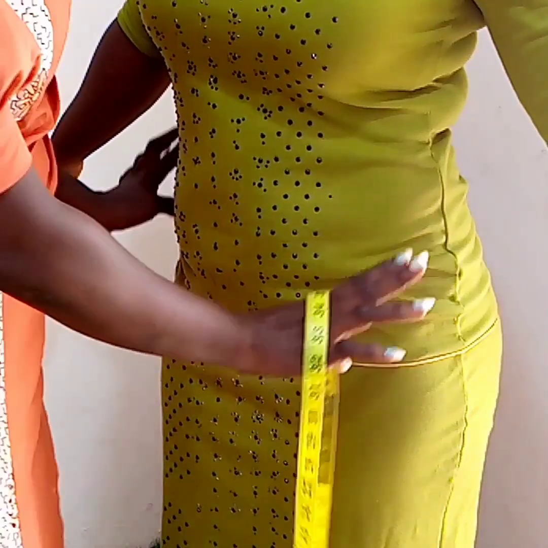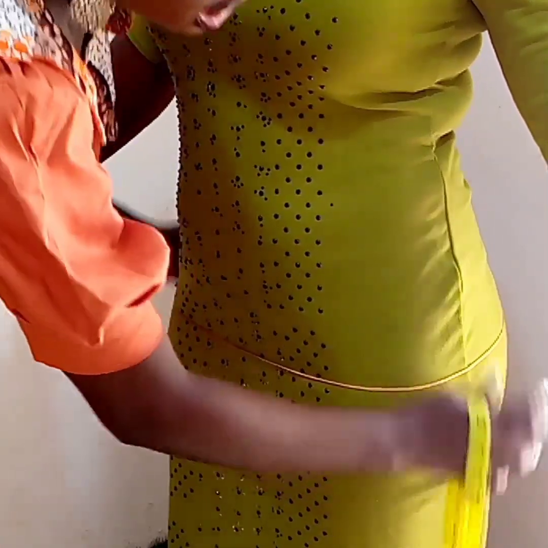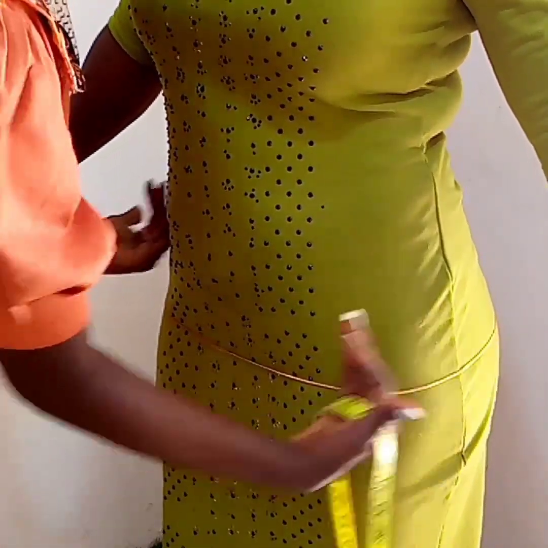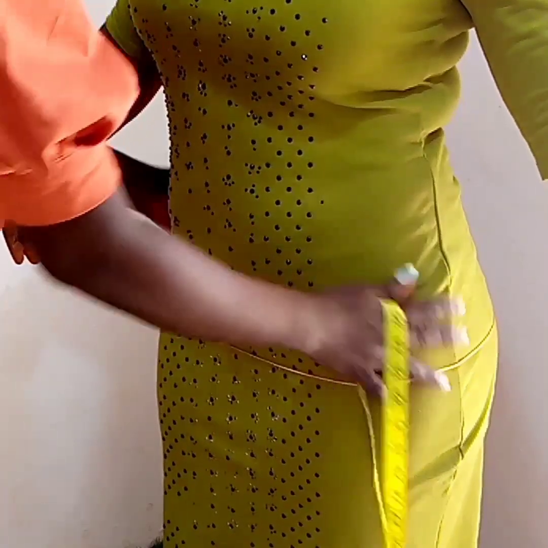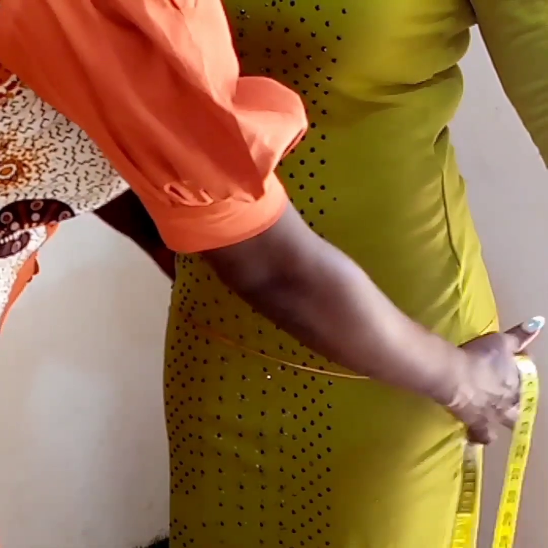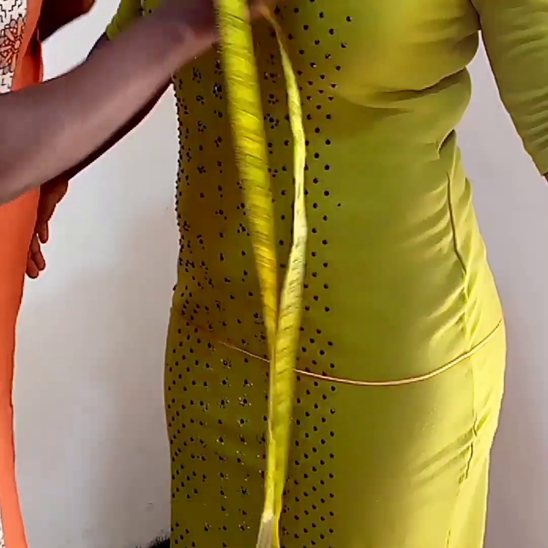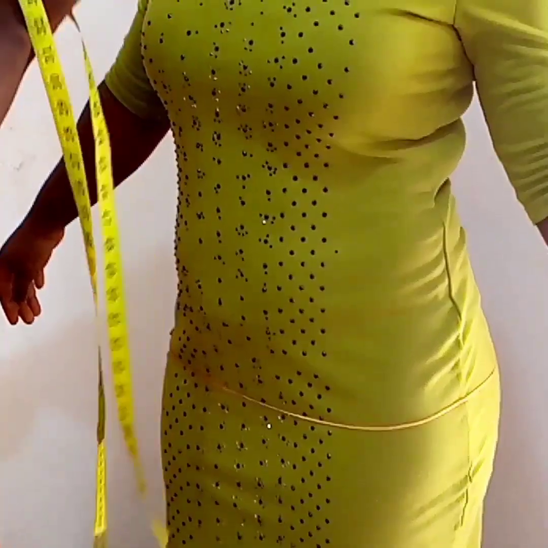And this exercise has helped us. And also with the help of this fabric that is stretchy, as she has put it on now, her body will automatically adjust itself. And following this side seam now, we have seen that the back piece took more for the hip, while the front piece took more for the bust measurement.